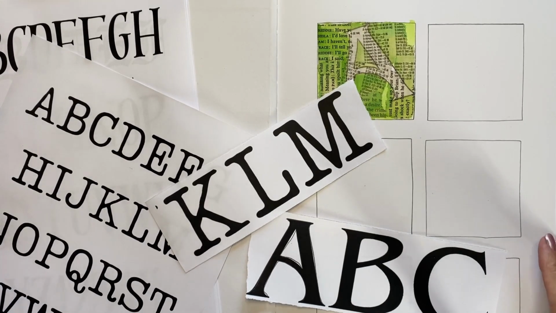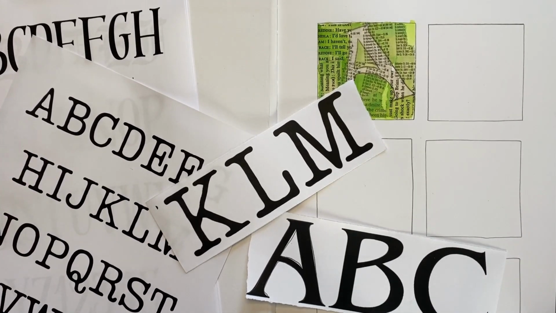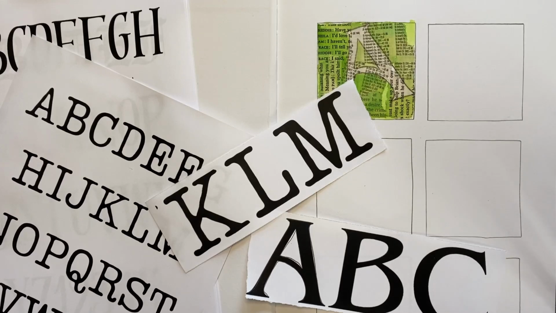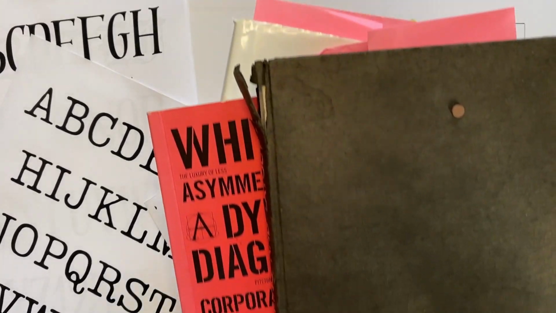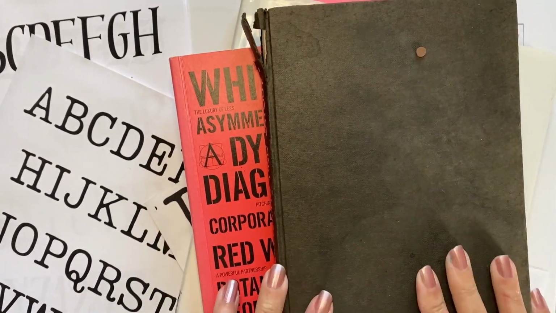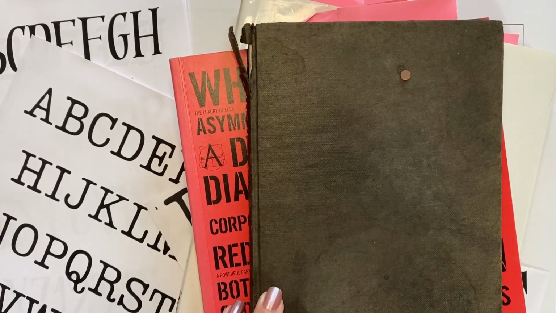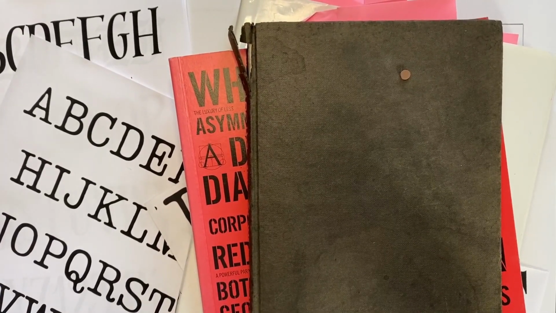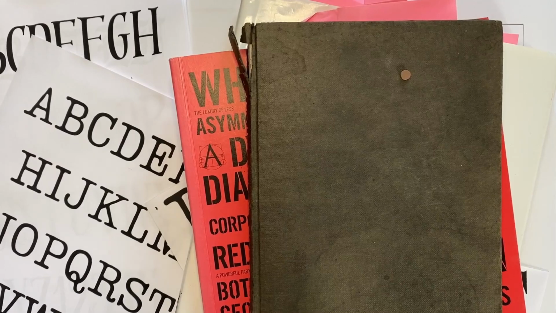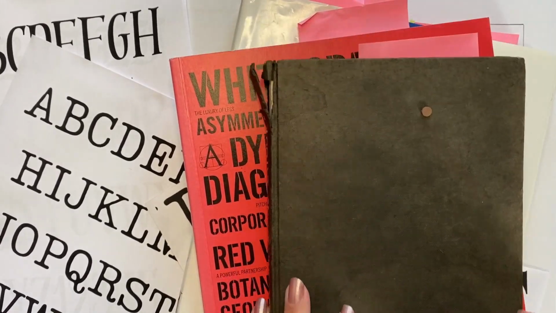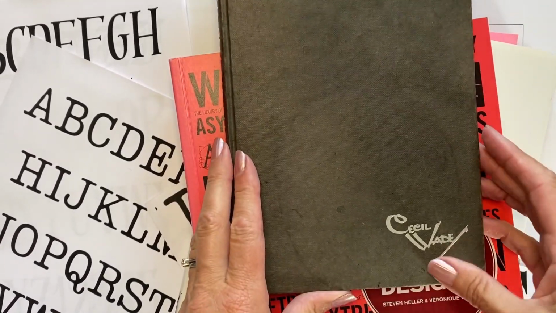I absolutely love using typography and letters in my artwork, and there are a few books that I refer to over and over again, and I keep coming back to them. And I referred to these in a typography tutorial that I did quite a few months ago, which I will link below. I'm going to take you back to Cecil Wade.